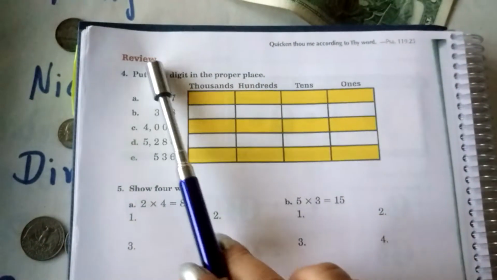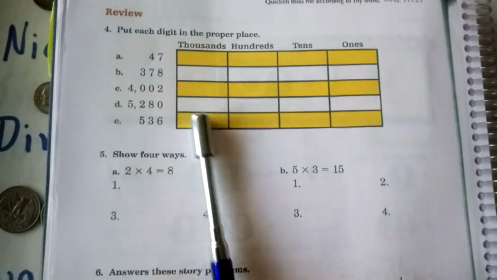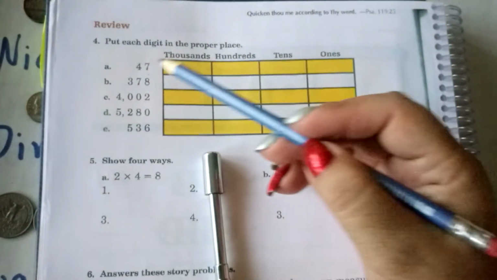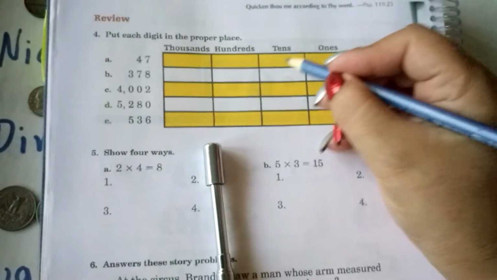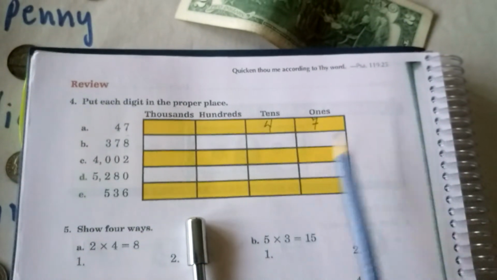Let's go to page 42. In this page 42 you have review. Put each digit in the proper places. You already know. Here we have 47. We have ones and tens. It means that it comes here, 47. You have to write it in the proper place.